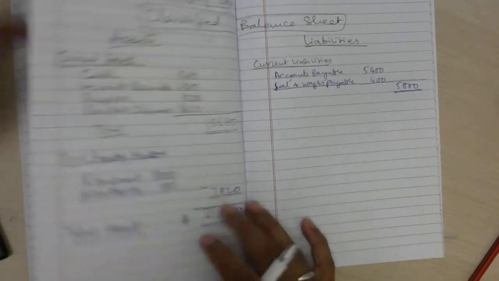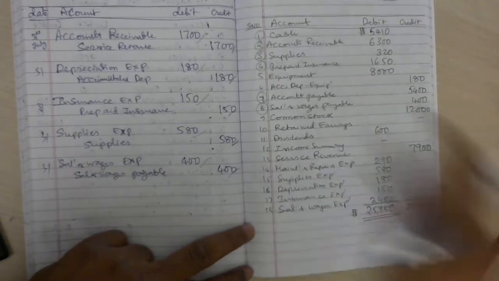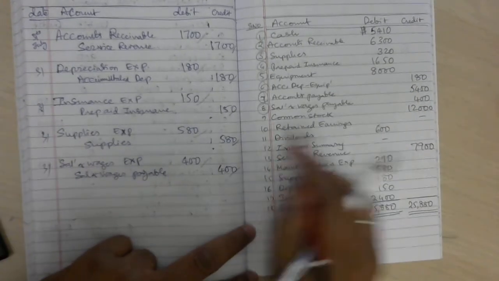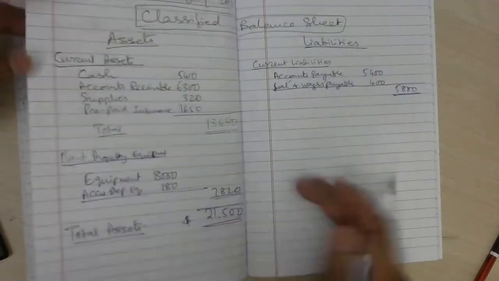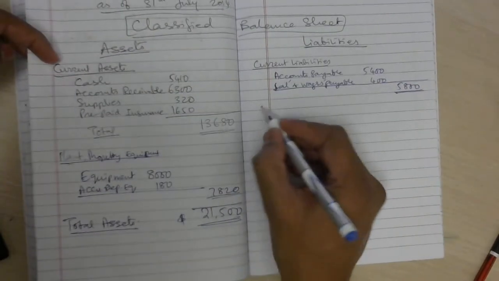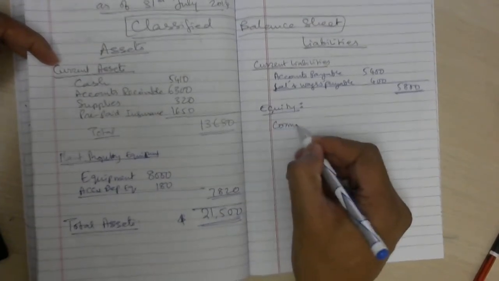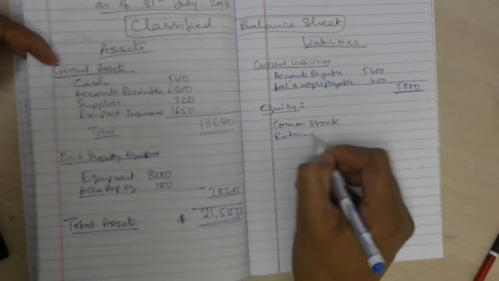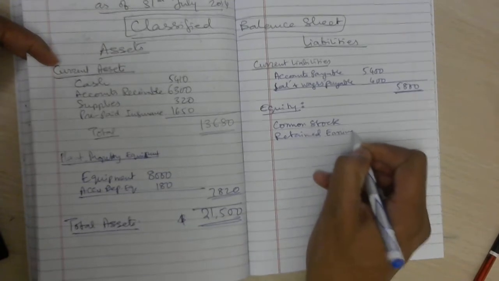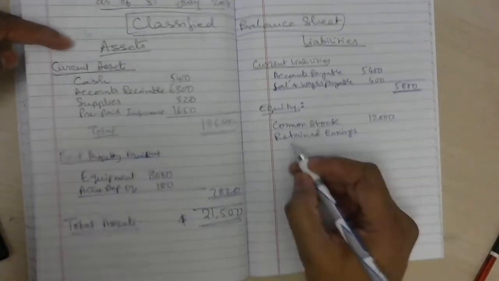Next, I have long-term liabilities. In fact, if you see, there are no long-term liabilities. We have already covered equipment in the assets. Common stock, retained earnings and so on are equity. So we don't have any long-term liabilities, and directly I'll go for equity. Under equity, common stock and retained earnings. What is the common stock? Here it is 12,000. So let me make that entry, 12,000, and retained earnings.